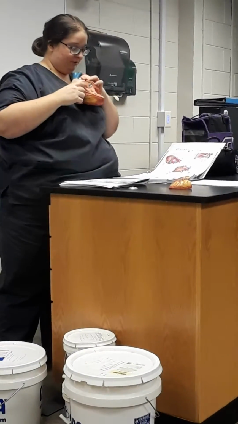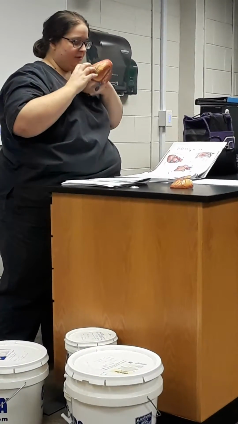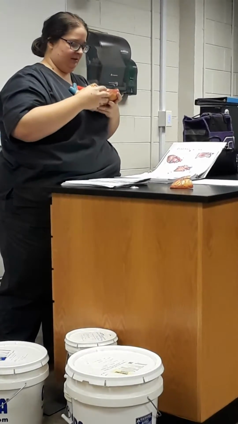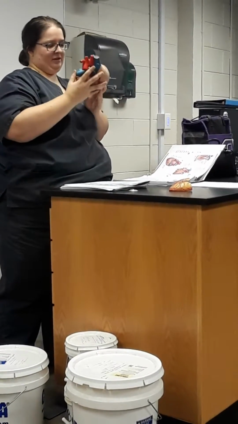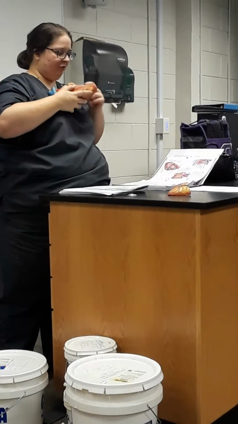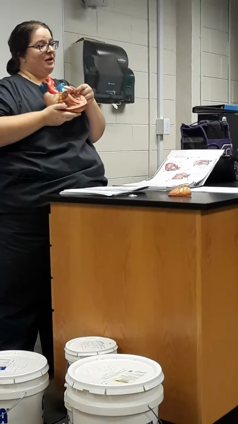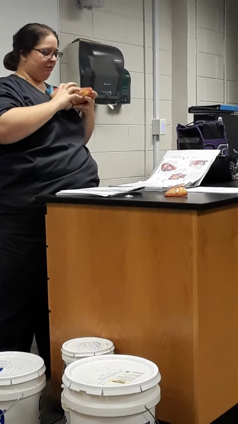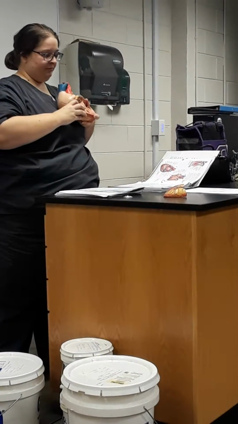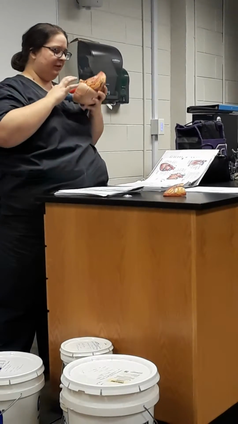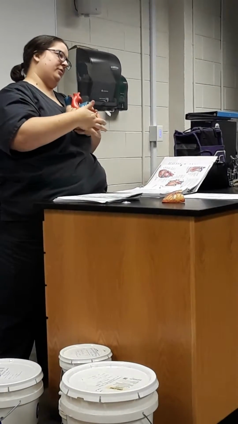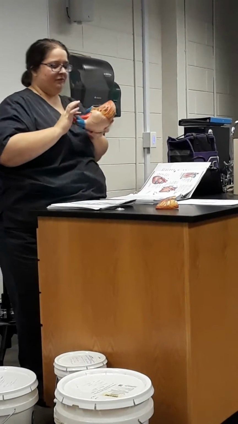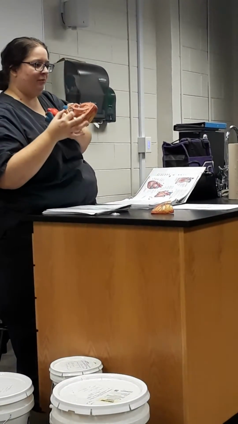The mitral valve is your bicuspid valve, and it's the one on the left side. So your mitral valve is right here. It is also called a bicuspid valve. Okay. The tricuspid is the one on the right side. Aortic valve is the one that connects to your aorta from your left ventricle. And the pulmonary semilunar valve is the one that connects from the right ventricle into your pulmonary artery.